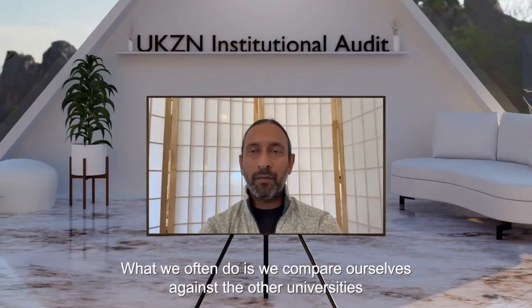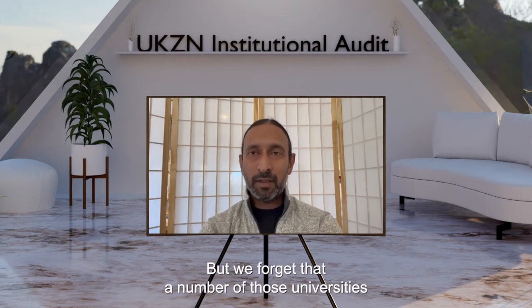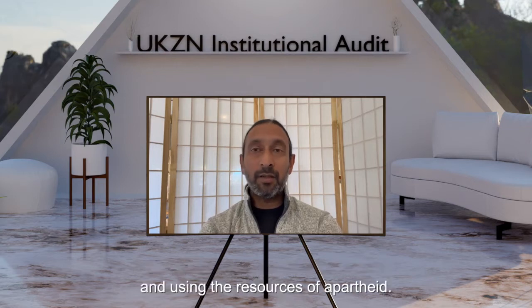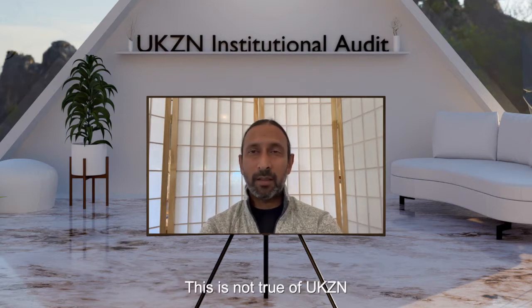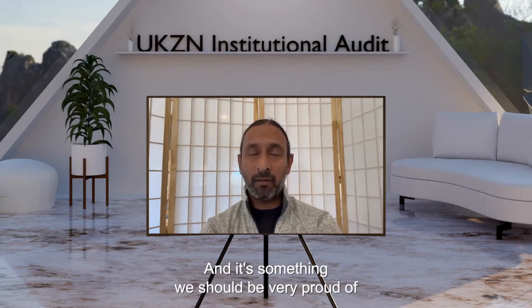Now, what we often do is we compare ourselves against the other universities in South Africa, and we invariably feel that we're coming up short, but we forget that a number of those universities were able to create their reputations during and using the resources of apartheid. This is not true of UKZN. All our successes have been achieved post-apartheid, and it is something we should be very proud of.